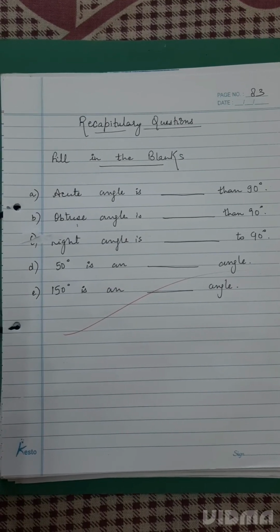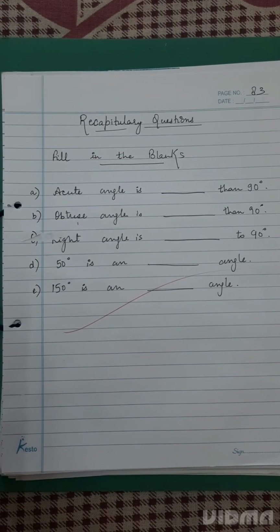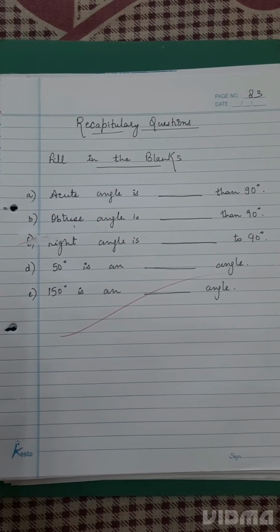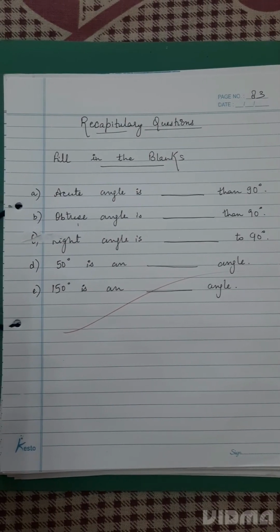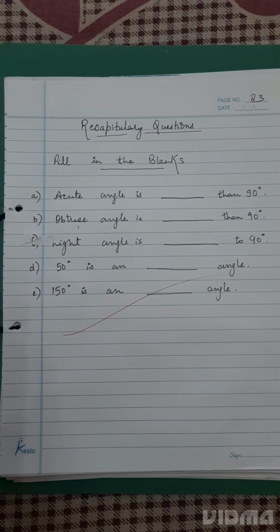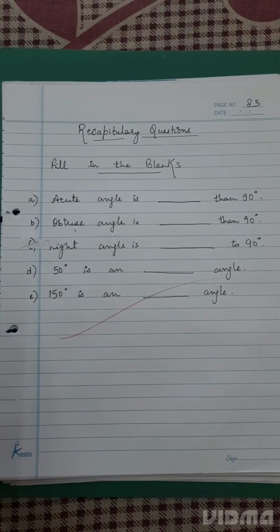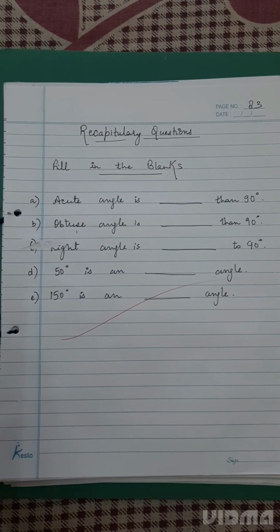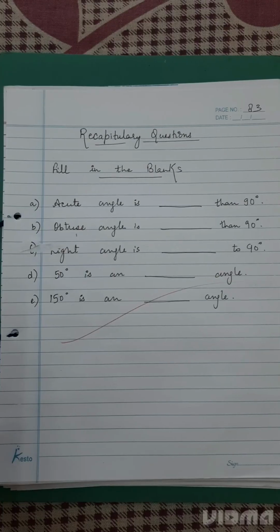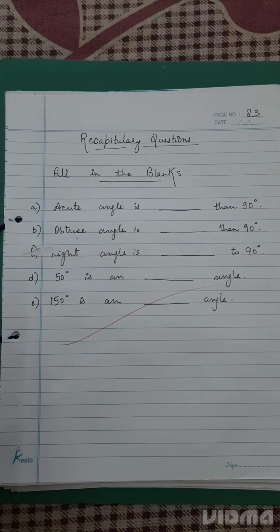So I have asked to fill in the blanks. The first question is, acute angle is dash than 90 degrees. Second question, obtuse angle is dash than 90 degree. Third question, right angle is dash to 90 degree. Fourth question, 50 degrees is dash angle. Fifth question, 150 degrees is dash angle.